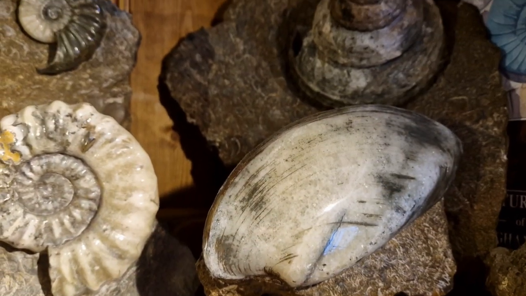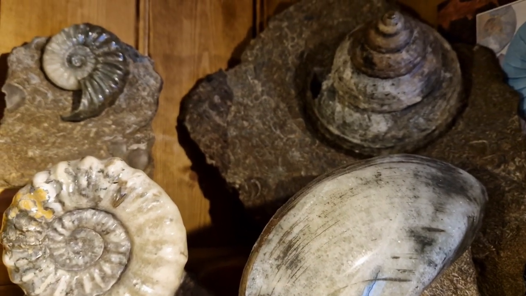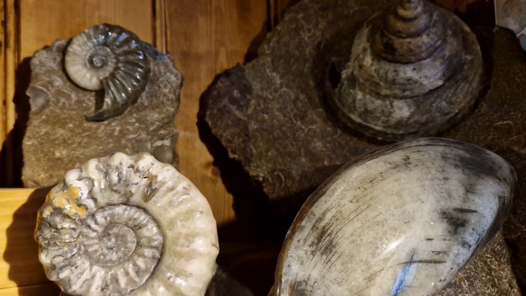Biostratigraphy, which is where the ammonites come in, looks at the fauna present in those rocks. And chronostratigraphy places an absolute age on the rocks by measuring, for example, isotopes. You might have heard of carbon dating, that kind of thing.